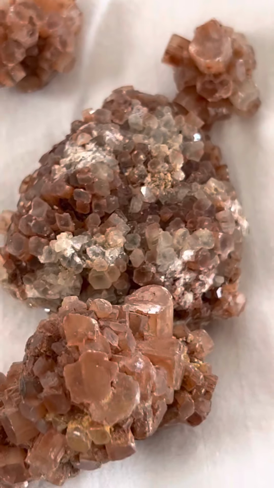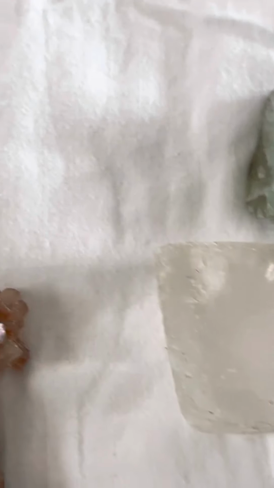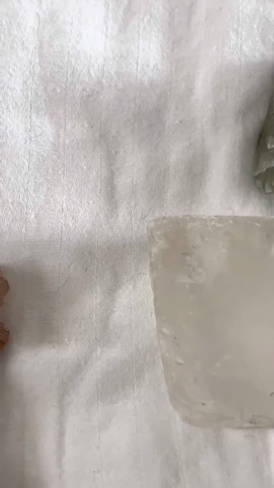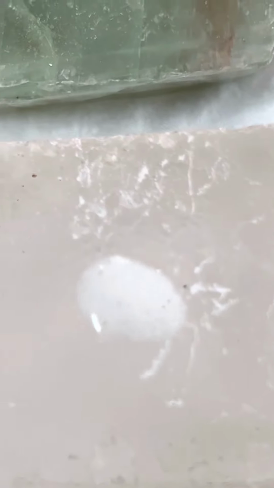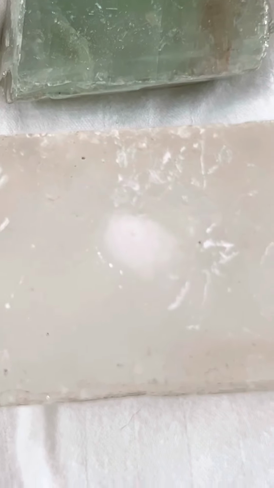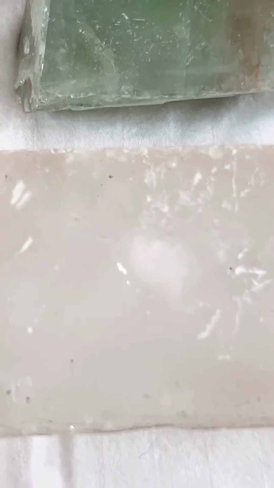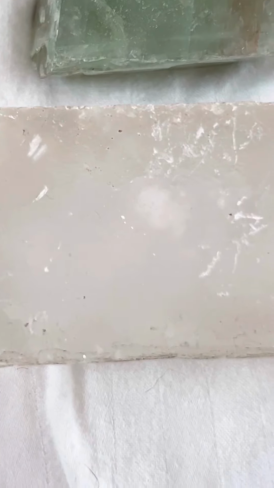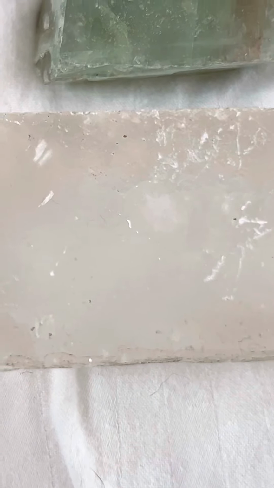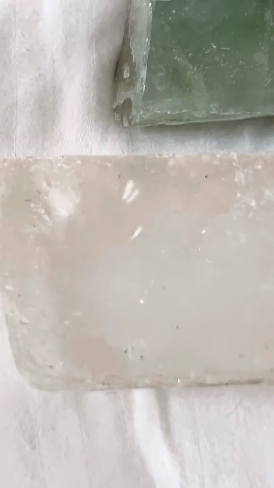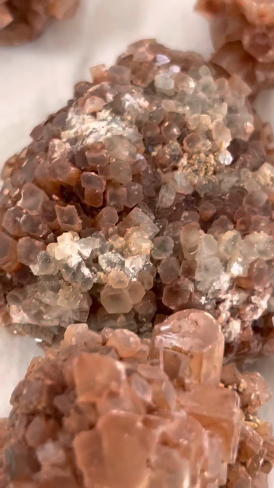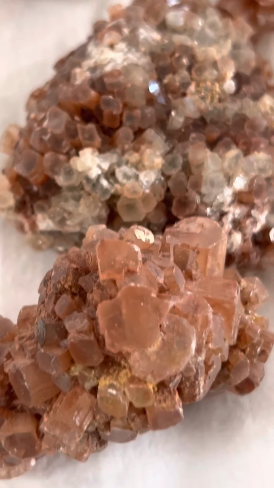So let's take a look at what happens when we put a drop of acid on the calcite. See that? It's fizzing away. It's dissolving the calcite. And that's how caves are formed. When slightly acidic water reacts with the calcite in limestone, we end up with caves and caverns that form. So same chemical composition, but different crystalline structure.